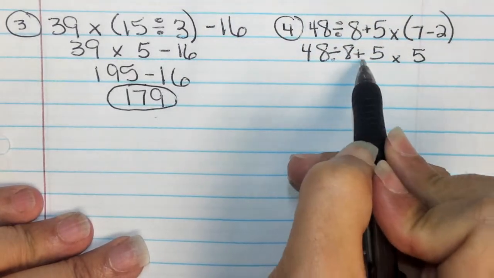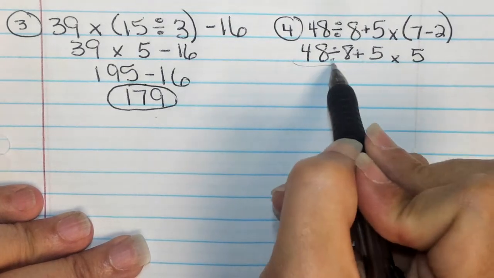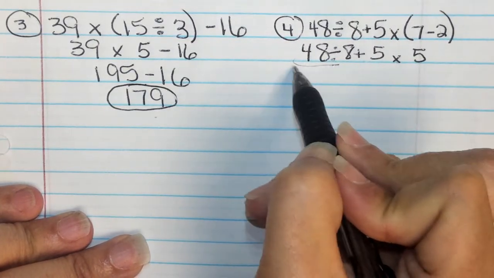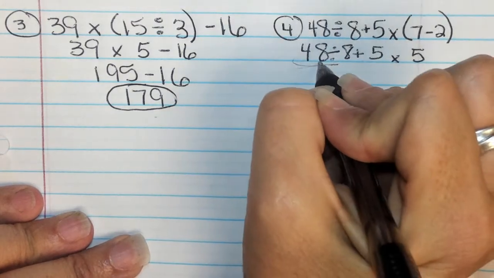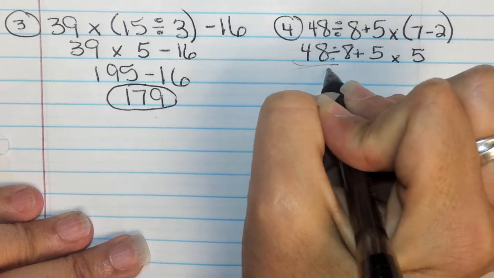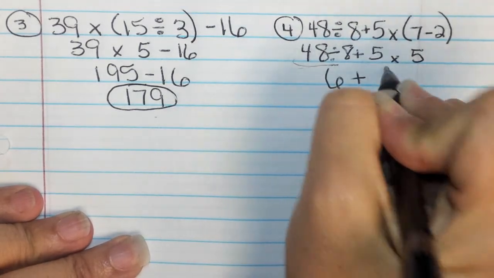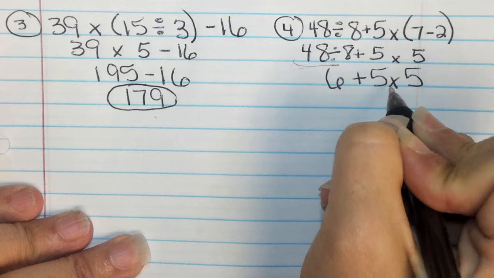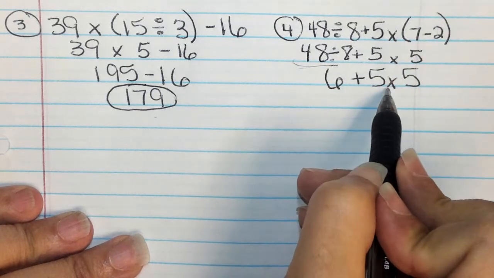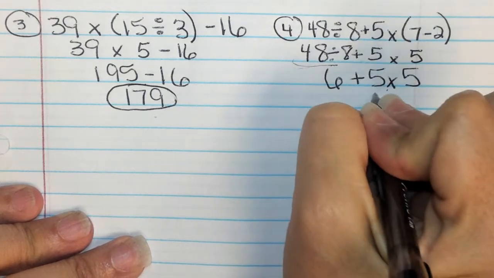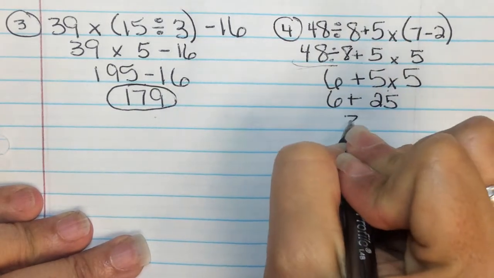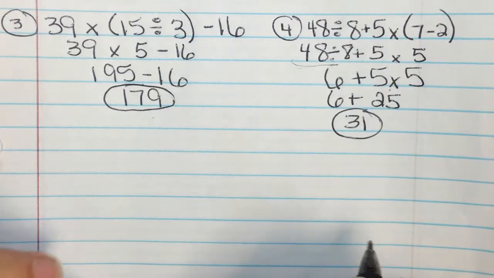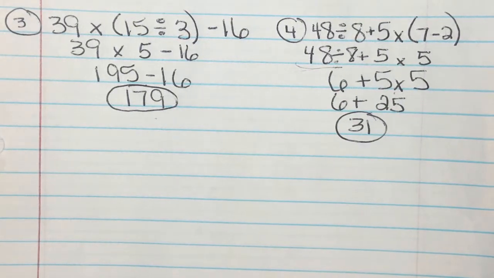Now, should I do divide, add, or multiply? This division, because it's the first thing I hit from left to right, that is multiply or divide. 48 divided by 8 is 6. Now slow down. I have to get rid of this multiply before I can ever move on to add or subtract. Now I can add. It's just very step oriented. That way we all get the same answer.